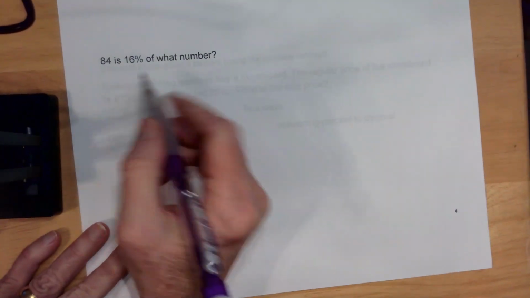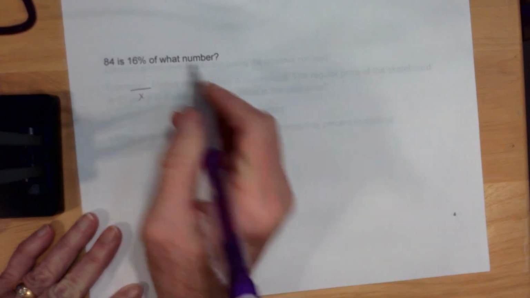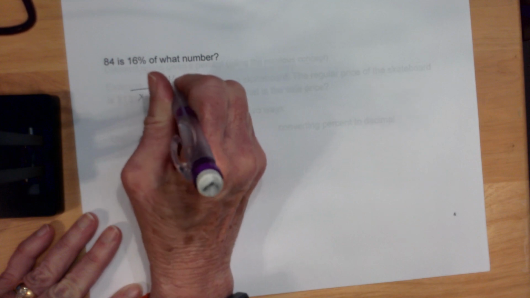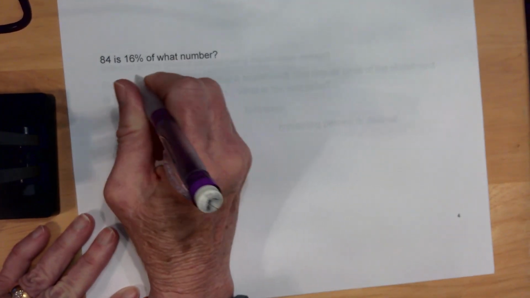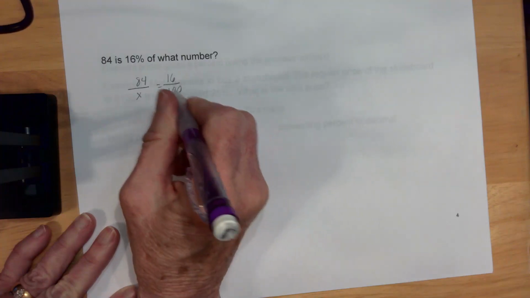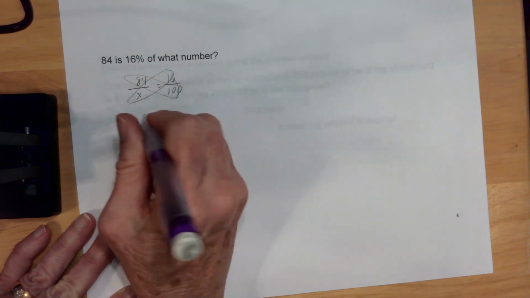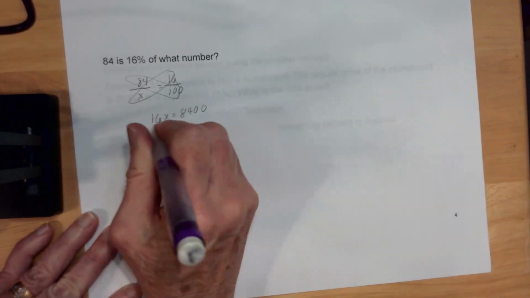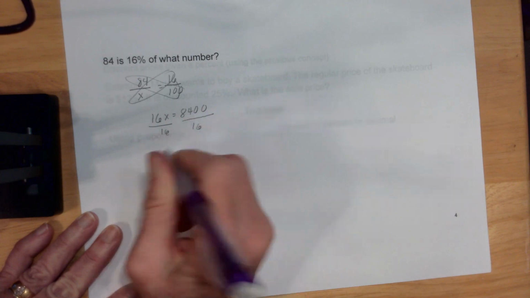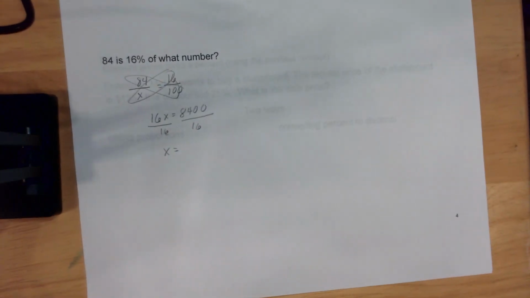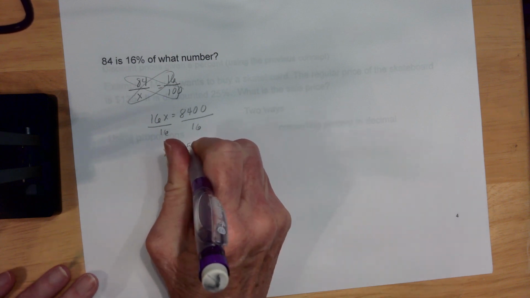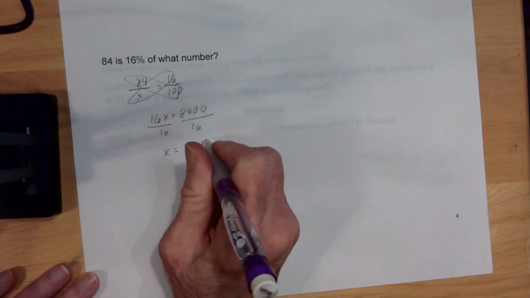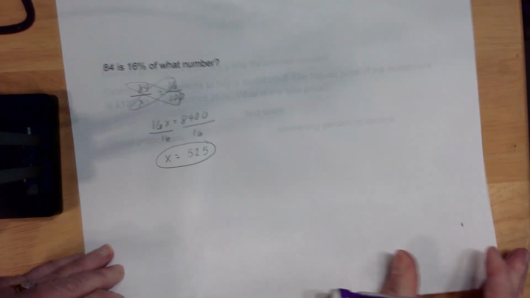Okay, 84 is 16% of what number? Notice the unknown is after the of. The 16% can be made into 16 over 100, and so my 84 goes on the top. I'm going to cross product, and I get 16x. Every one of these are done the exact same way. Okay, I'm going to divide by 16, and I'm going to get x is equal to 525. And it's not asking for a percent, so I don't put a percent on my answer.